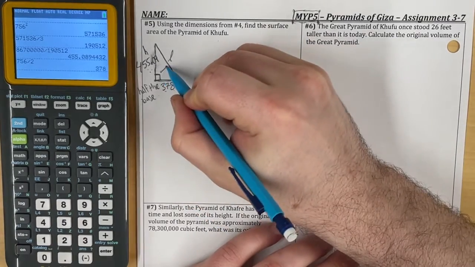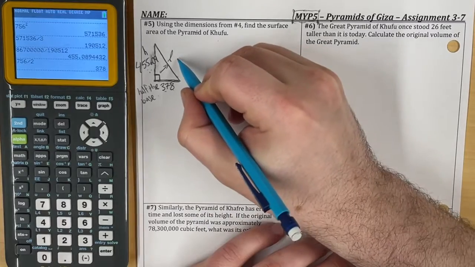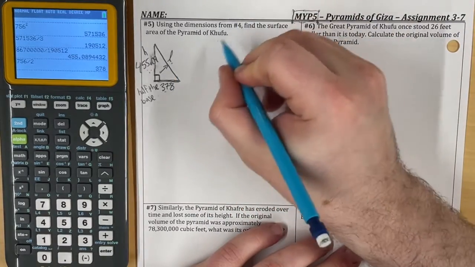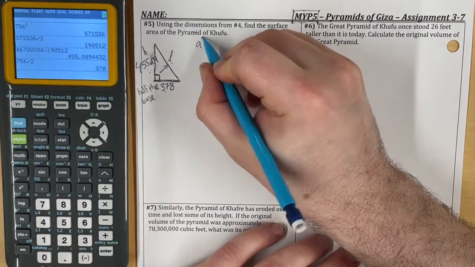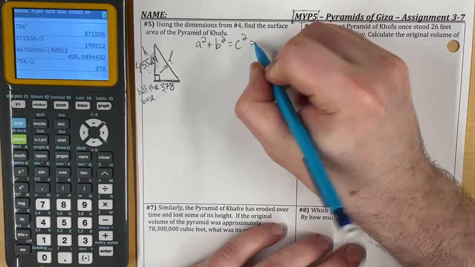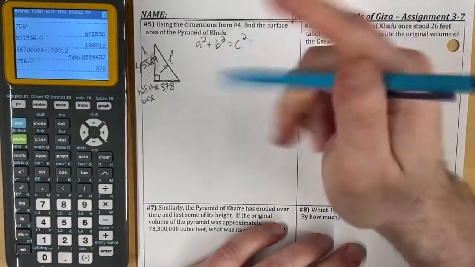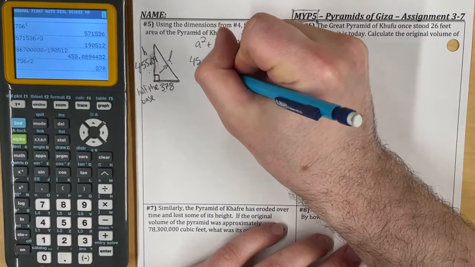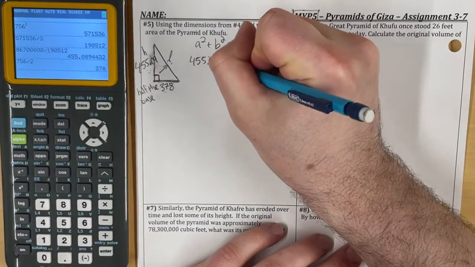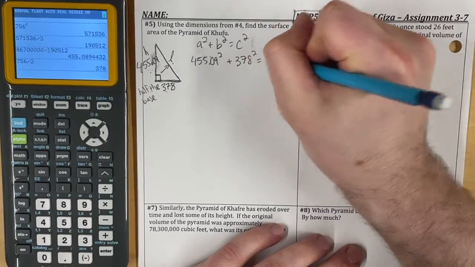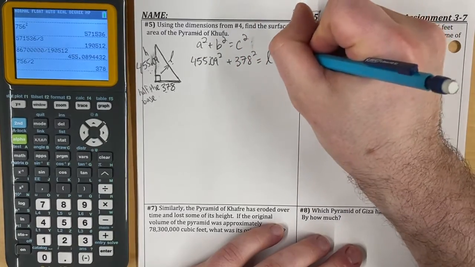That means our hypotenuse across from the right angle is going to be our slant height. So make sure that's the value that you are solving for. So we take the Pythagorean Theorem, a squared plus b squared equals c squared. Make sure you substitute in those values for the variables. We have our two legs, so we have 455 squared plus 378 squared is going to be our slant height squared.